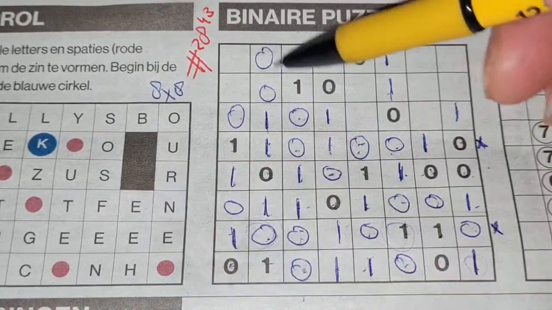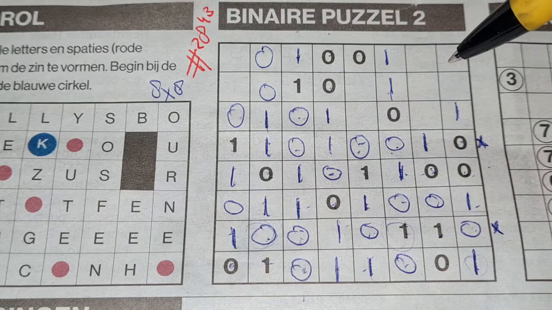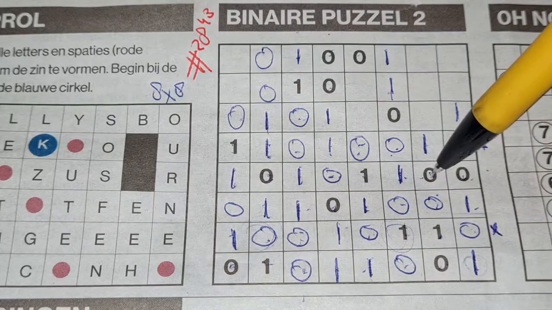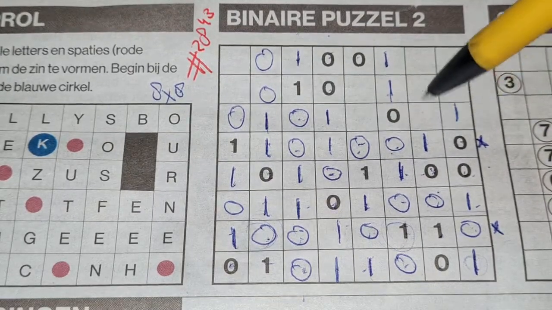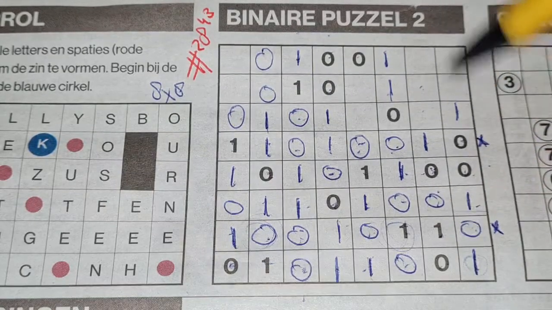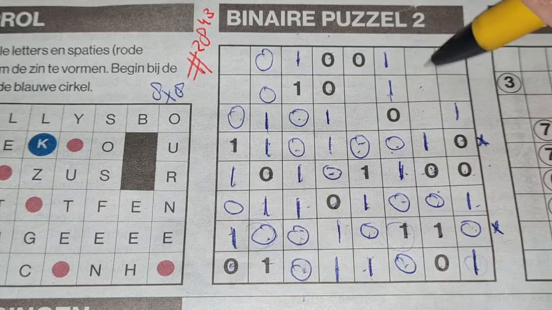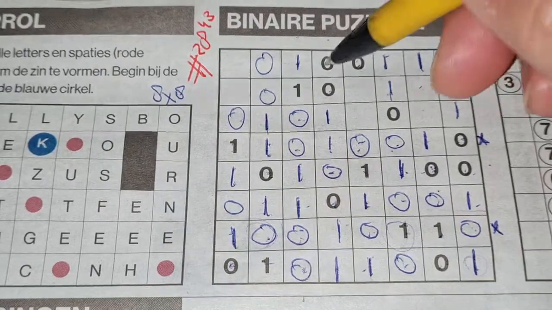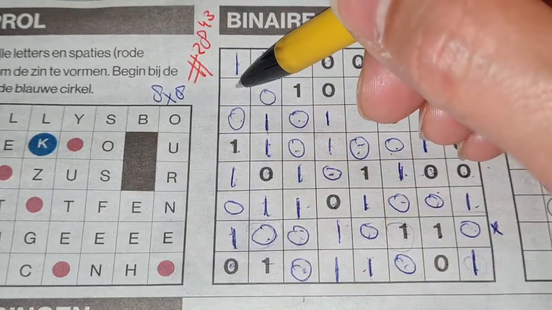Then, 1, 2, 3 O's. If I place number 4 here, then we have 3 ones in a row in this column. Not allowed, one of the rules. So this cannot be an O. This should be a 1. Double 1 here, no there, no. 4 O's, so the rest are 1s. 4 1s, so the rest are O's.